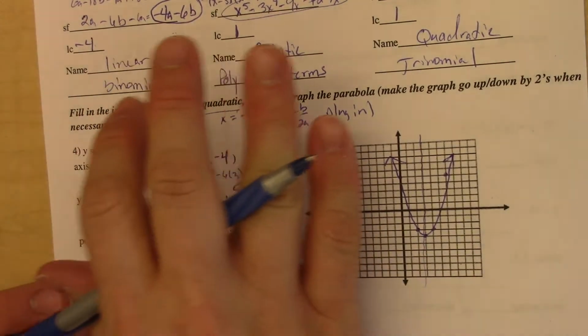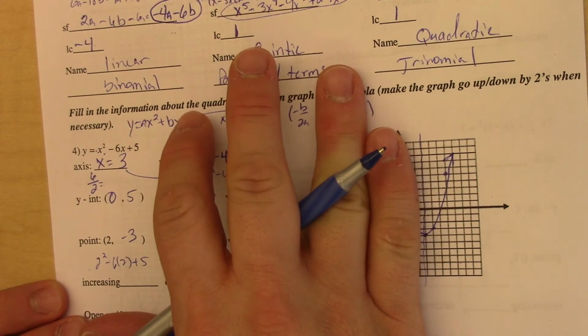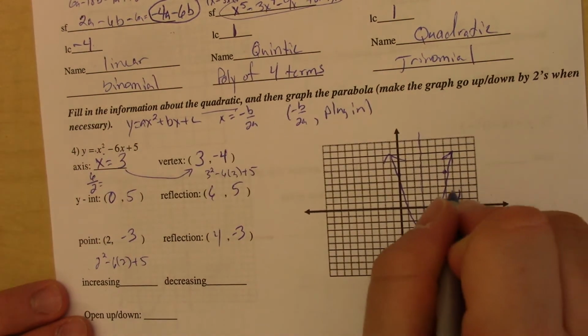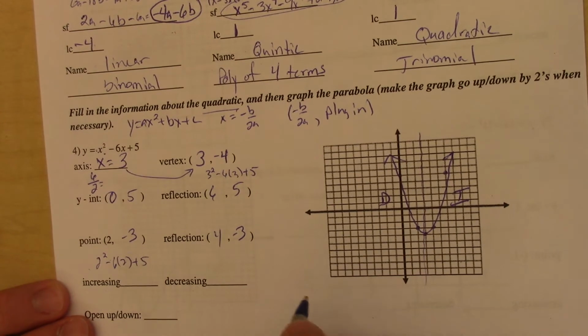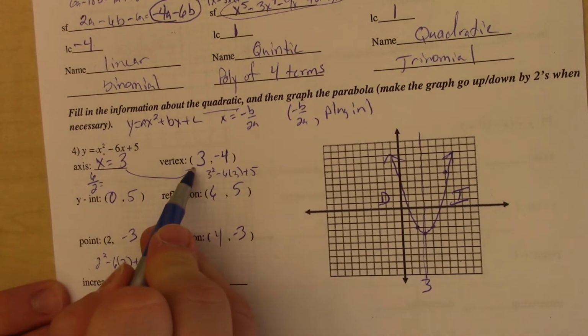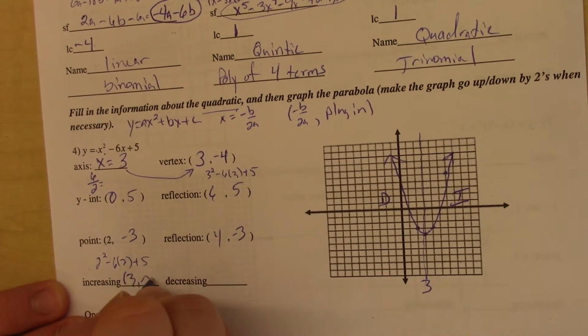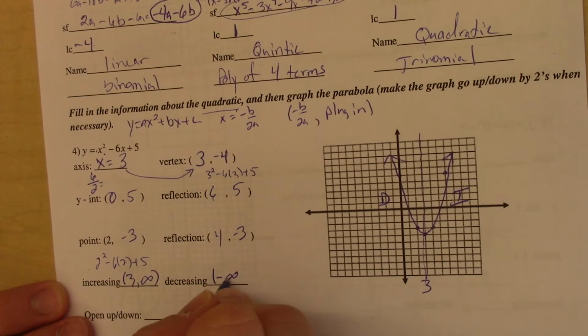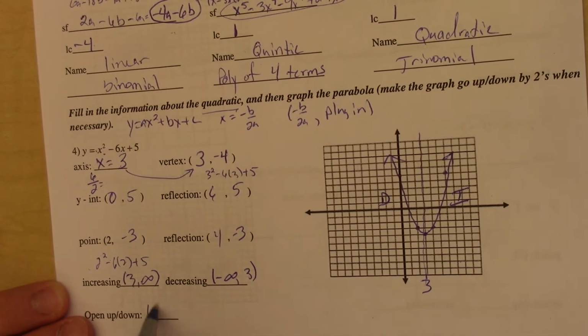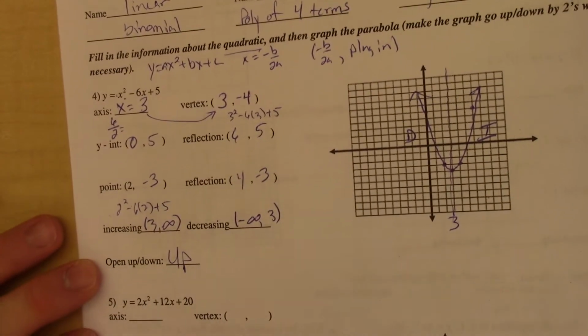Okay. If I remember, we did this trick where I could cover it up like this and say, what is that side doing? Is that going up or down? That side's going up, so that side is increasing, which makes this side decreasing. So I can write from this number, which is 3, it's always the same as these numbers up here. I can write it is increasing from 3 to infinity. It is decreasing from -infinity to 3. And of course this opens up because it makes a U, which is up. Okay? All right, next problem.